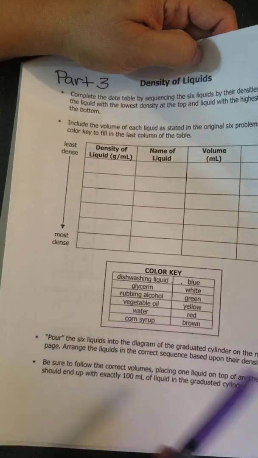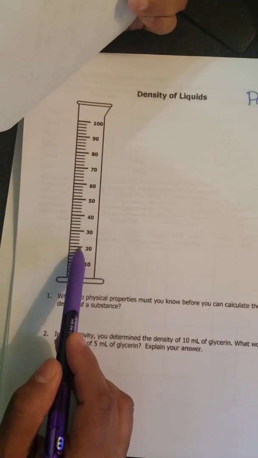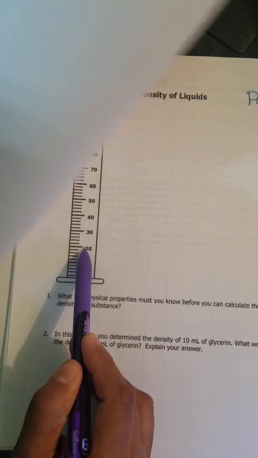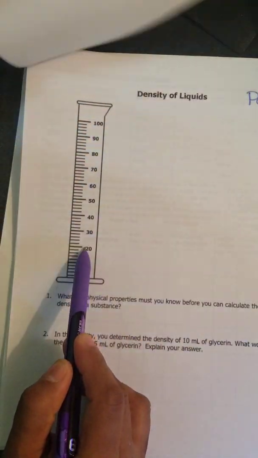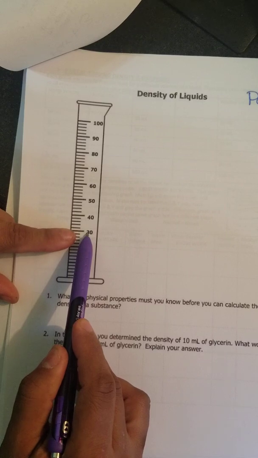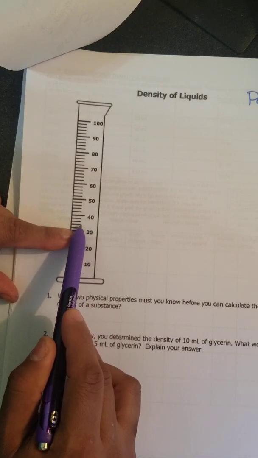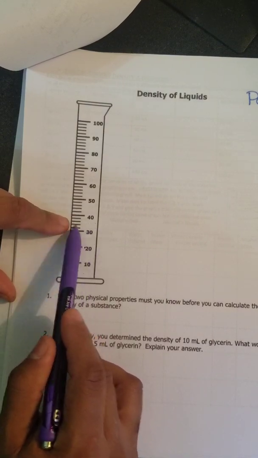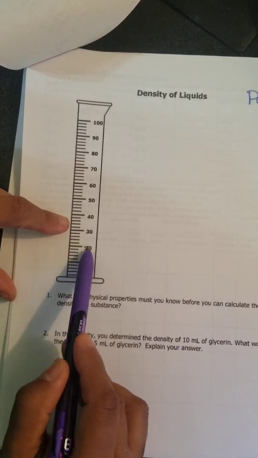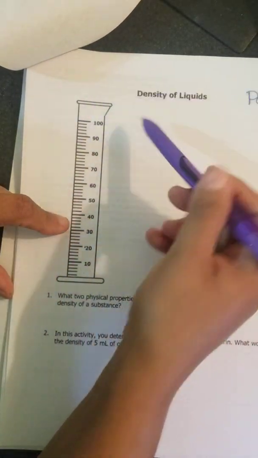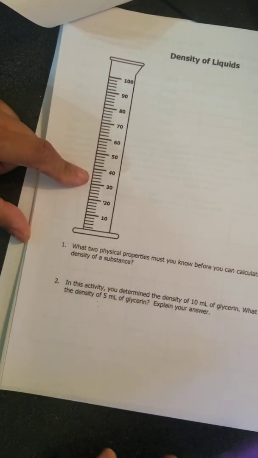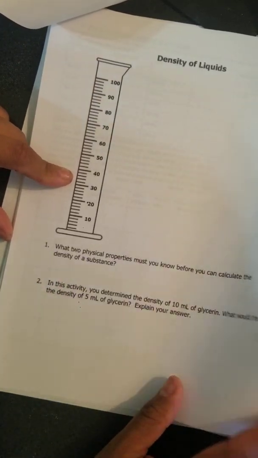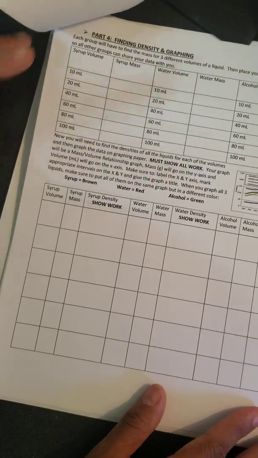Then you're going to come over here and start at the 20. Let's pretend that the next one is 15. Then you're going to go from 20 to 30, which is 10, and 30 to 35, which is 15, and you're going to color that in. And you're going to stack them all the way to the top, and you should reach 100. You have 2 questions to answer. Let's keep going. Part 4.